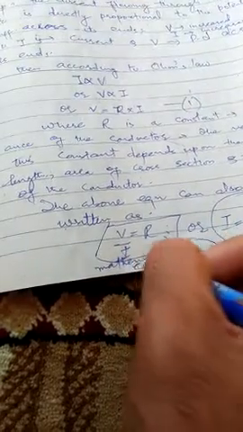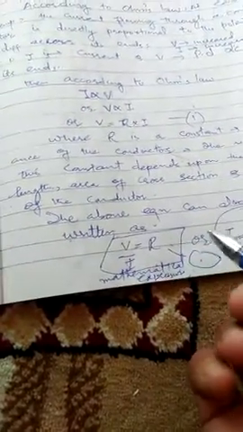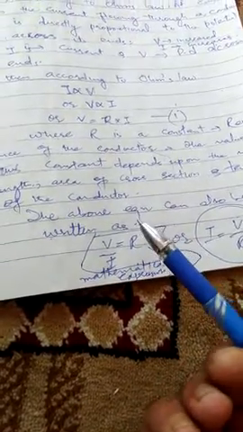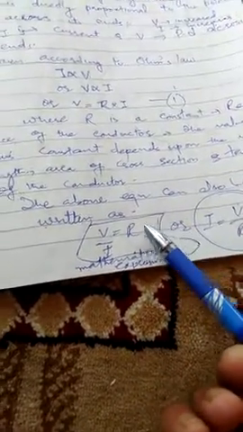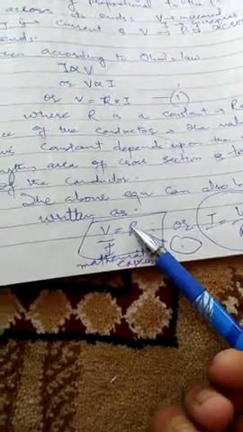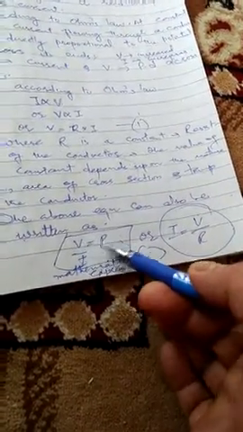The ratio of potential difference applied across the ends of a conductor and the current flowing through it is constant. That is called the resistance of the conductor.